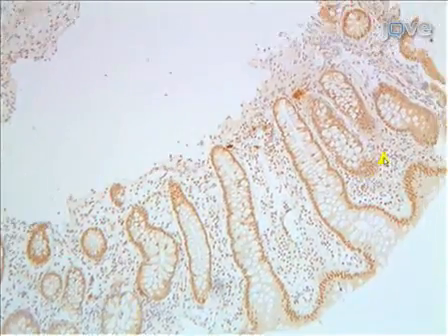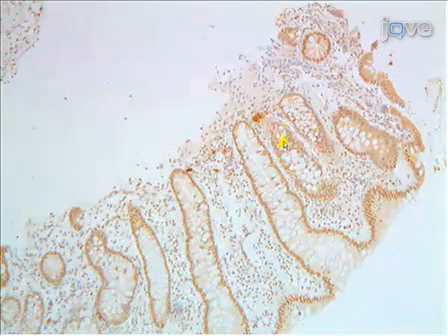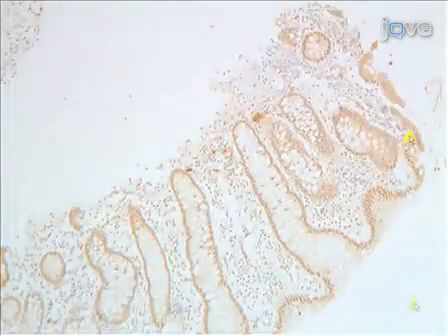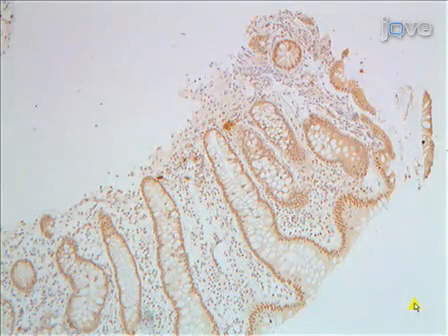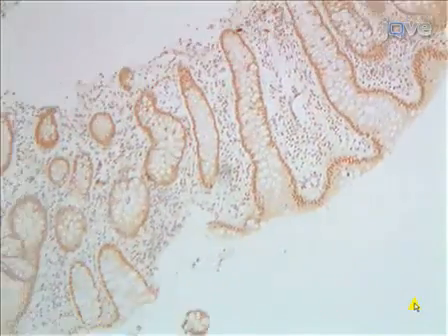As we approach the end of the tissue, we notice another area with lower ERCC1 expression. We will now go back and look more closely at the crypts that were deficient for ERCC1.